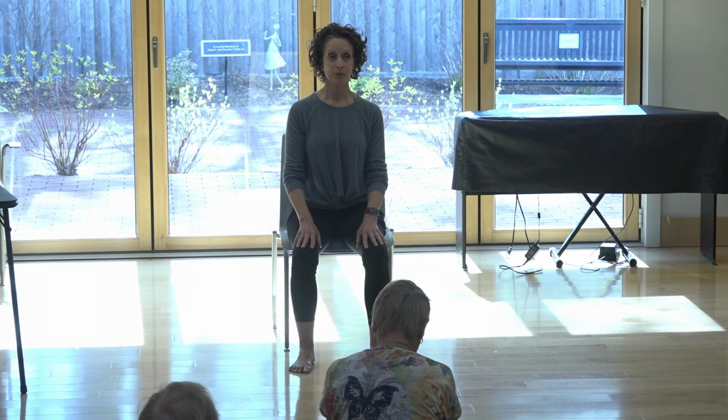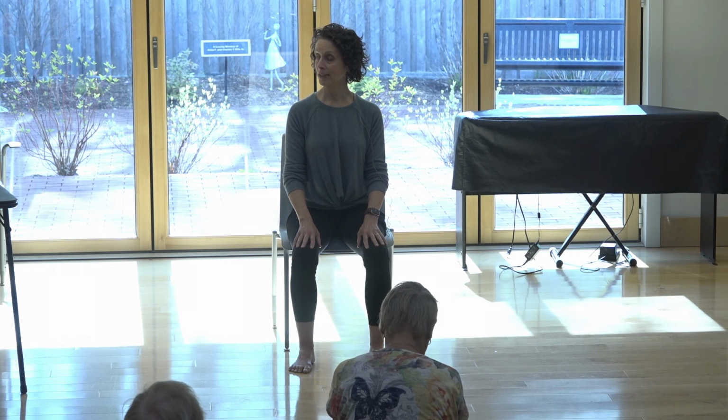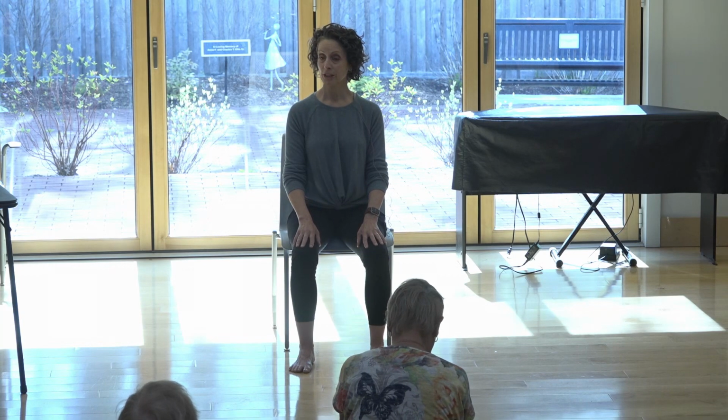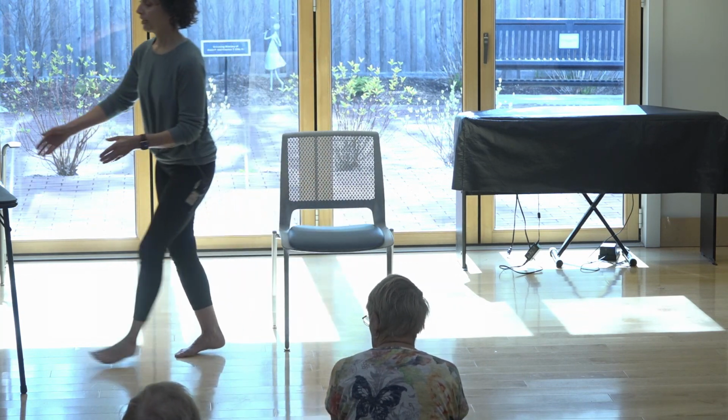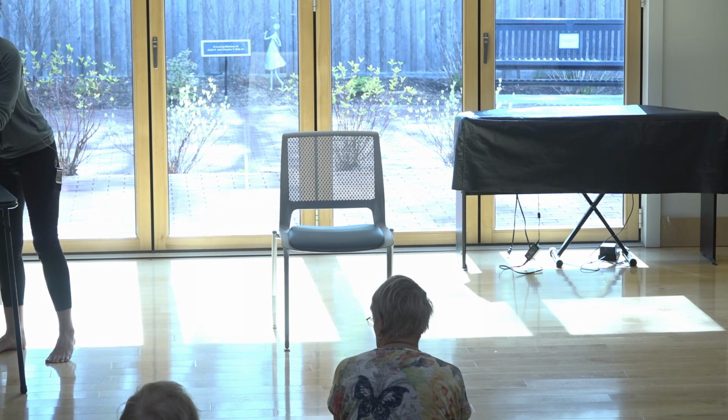If you don't remember, you can open one eye and have a look at Daryl up here. So the pelvis on the left and the pelvis on the right, what we're doing is just lifting one side, and then we're lifting the other side.